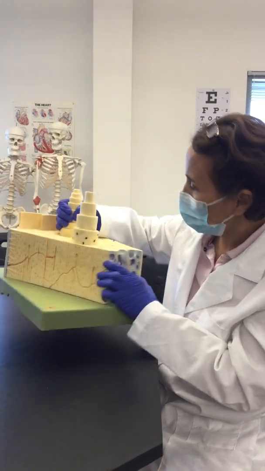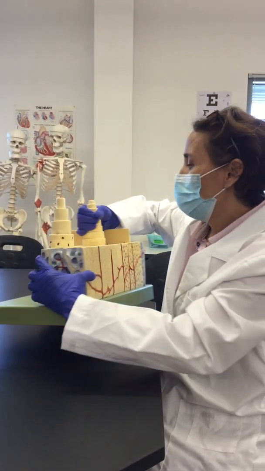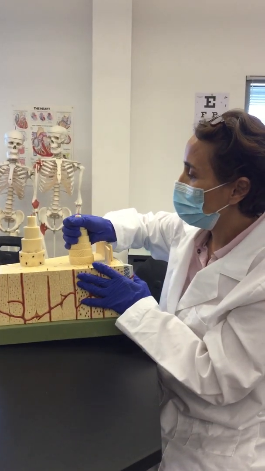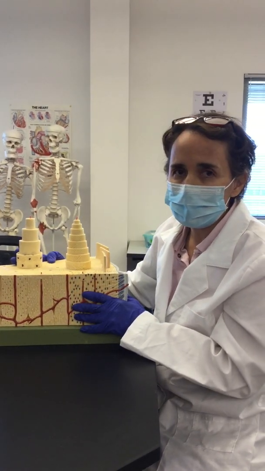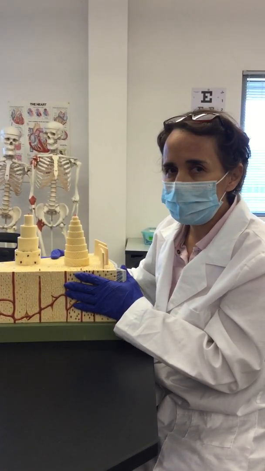I think this is basically pretty much what we can see in this model. And these are the structures of the bone.